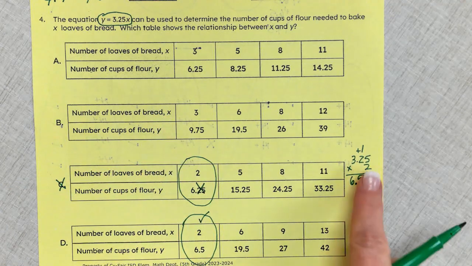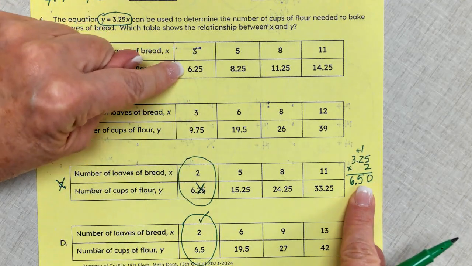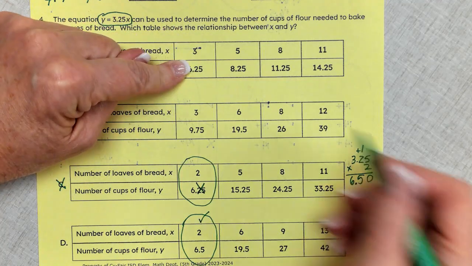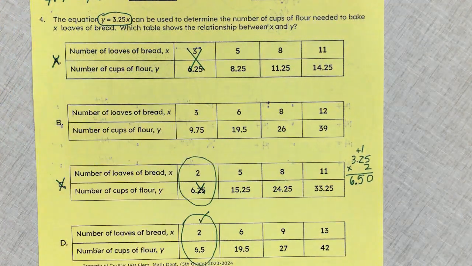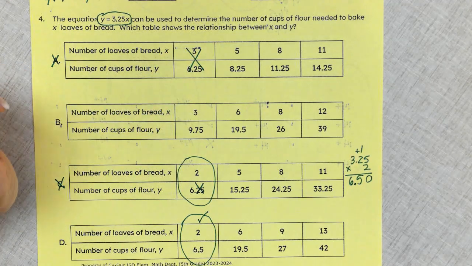If 2 groups of 3.25 is 6.50, then there's no way that 3 groups would be less than that. So without even doing any work, I can see that one makes no sense, so goodbye A. I'm not saying this is true, I'm just saying there's no way that one is true.